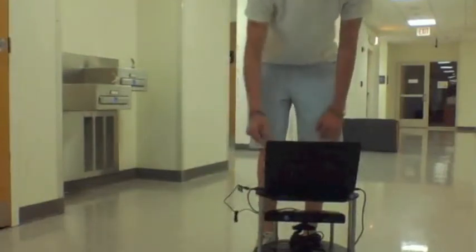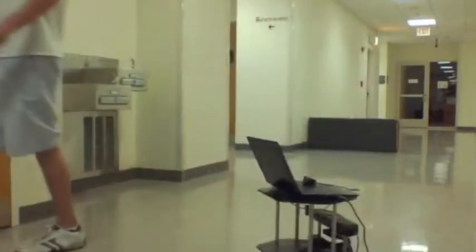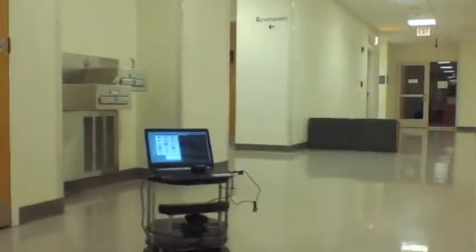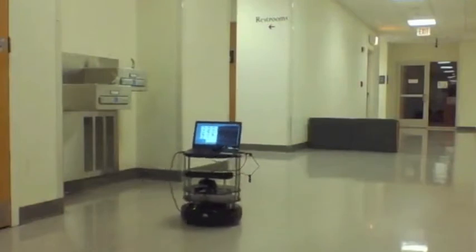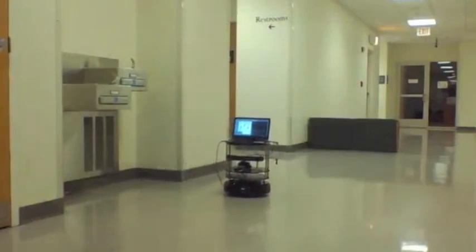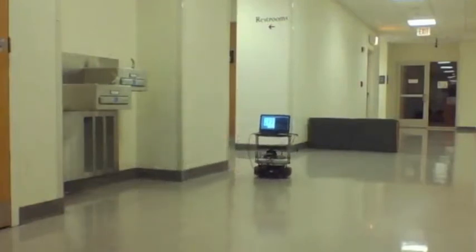Go to the bathroom. Going to bathroom. And he assumes that he is at the x and y coordinates 0, 0, no matter where he actually lies within the map.